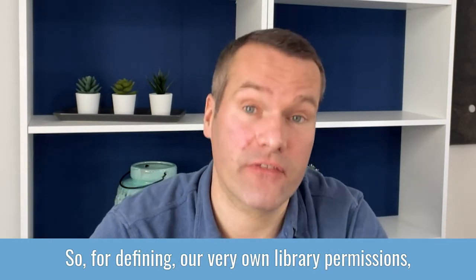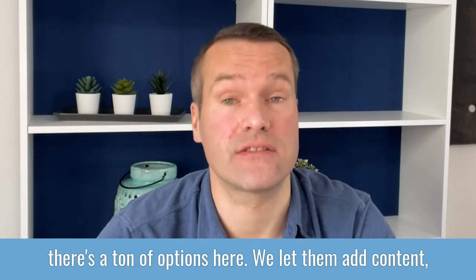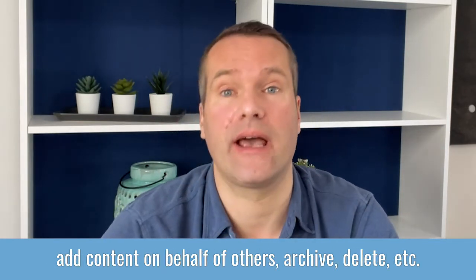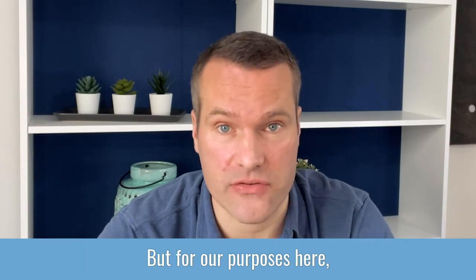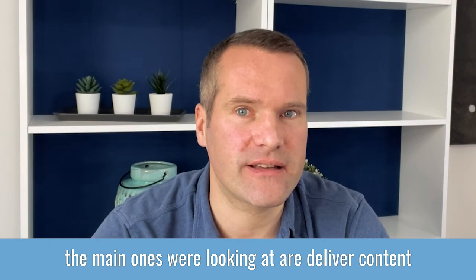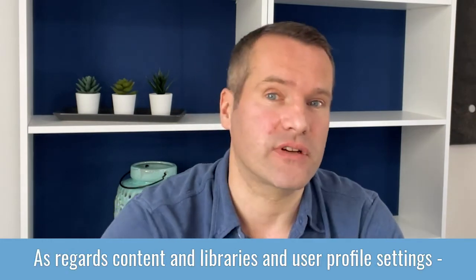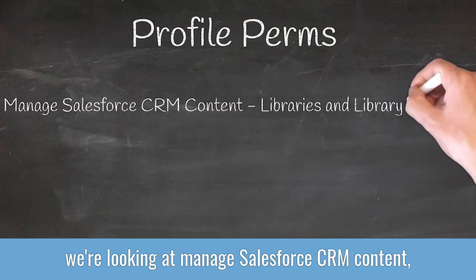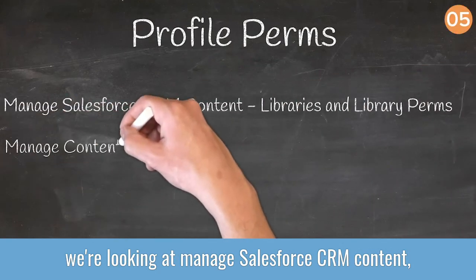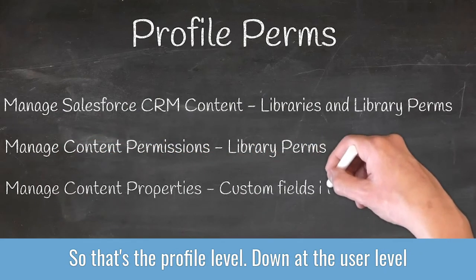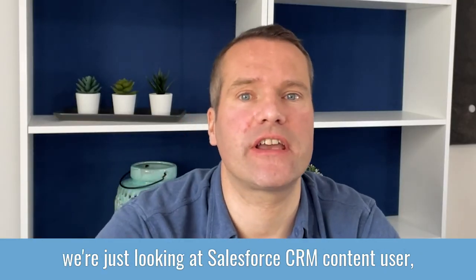So for defining our very own library permissions, there's a ton of options here. We can let them add content on behalf of others, archive, delete, etc. But for our purposes here, the main ones we're looking at are deliver content and attach or share content. As regards content and libraries and user profile settings, we're looking at manage Salesforce CRM content, manage content permissions, and manage content properties. So that's at the profile level. Then at the user level, we're just looking at Salesforce CRM content user, which is enabled.